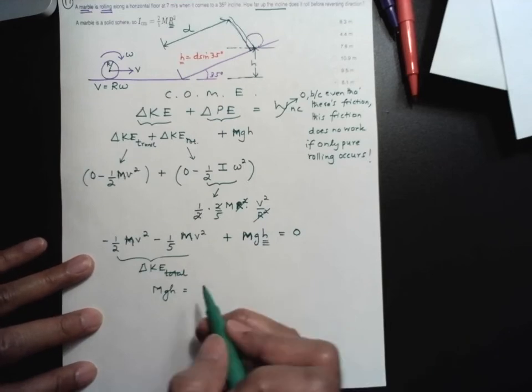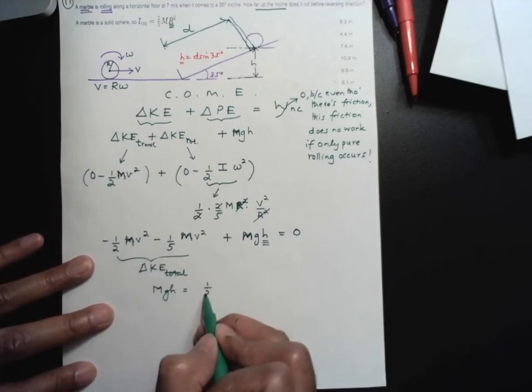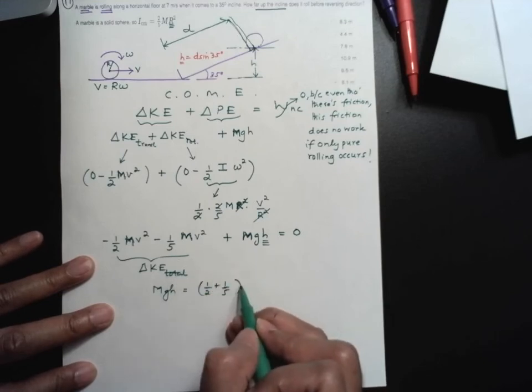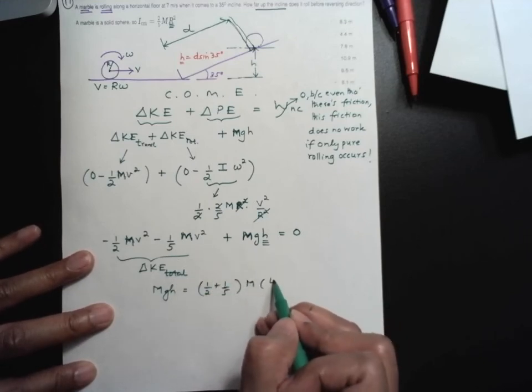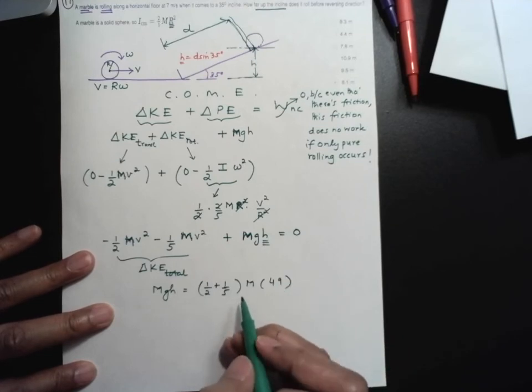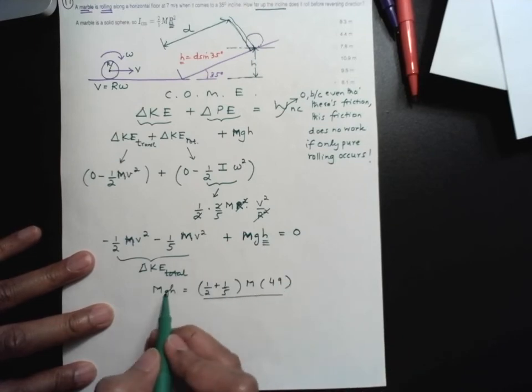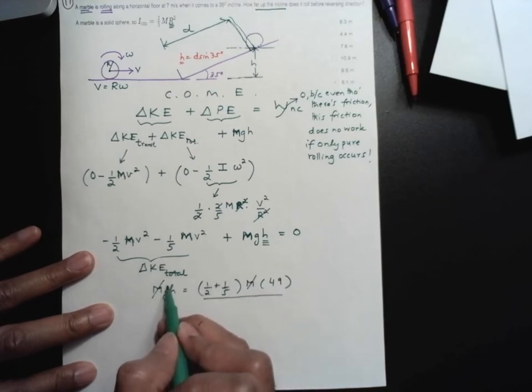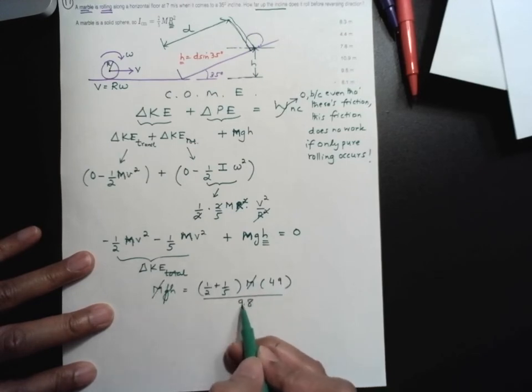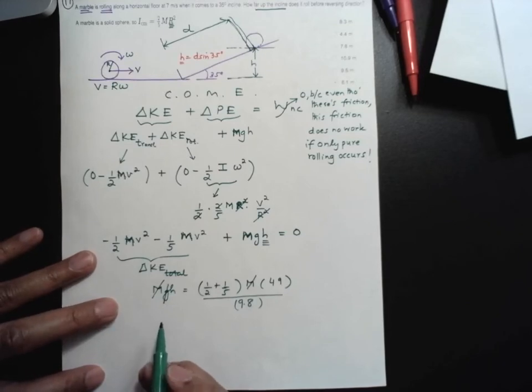And the v squared is 7 squared, so that's 49. And so the m cancels, and then I divide by g.